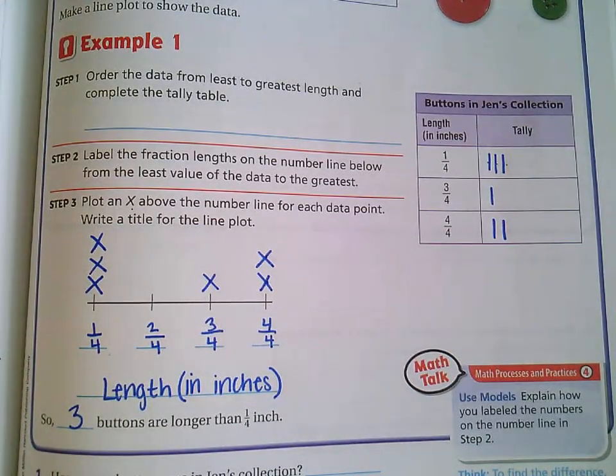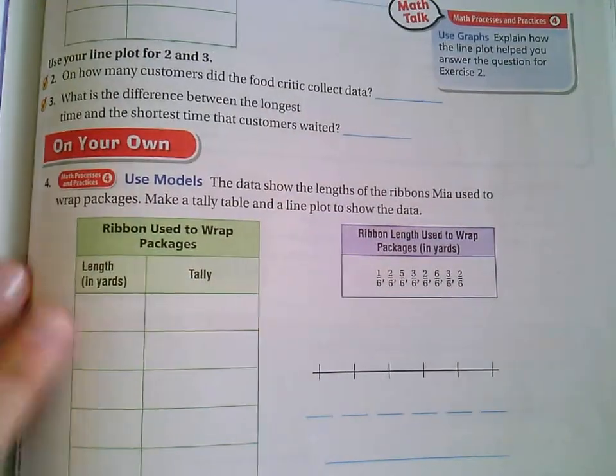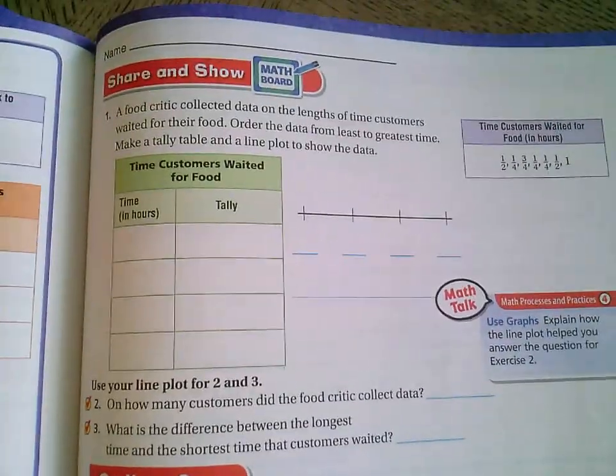If you need to pause and get caught up, please do that. If you are caught up, let's go to page 667. Okay, let's do this first one together.